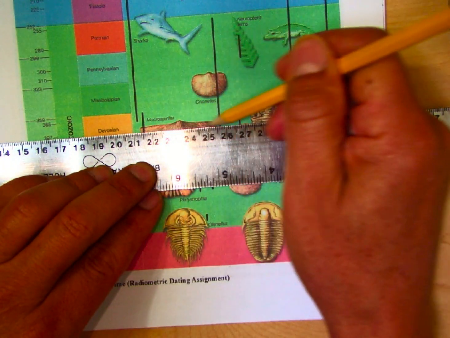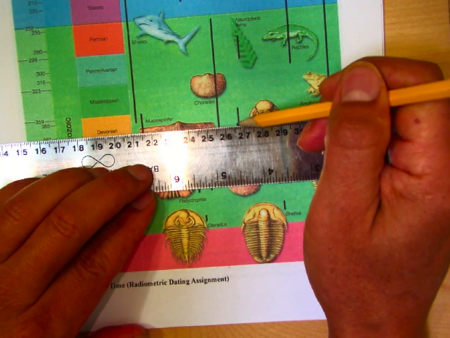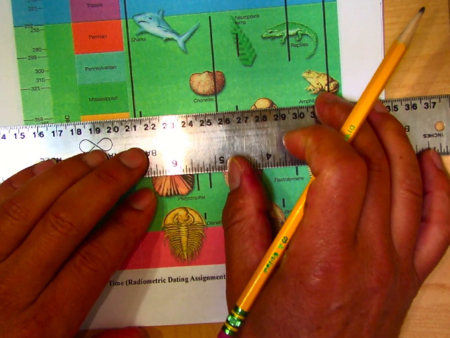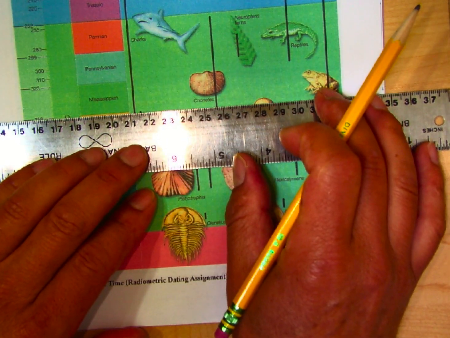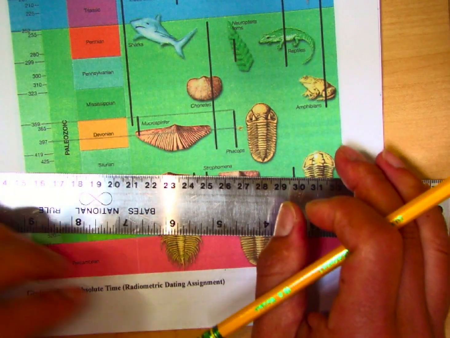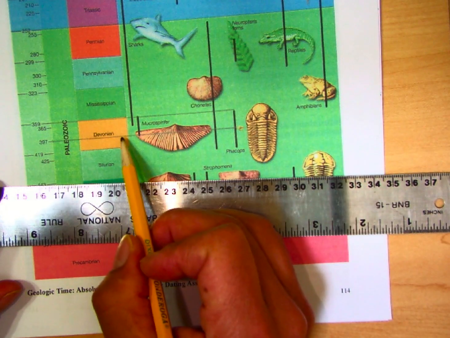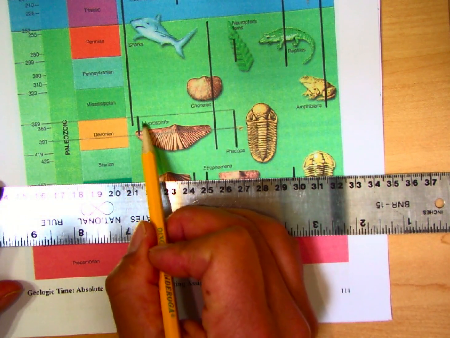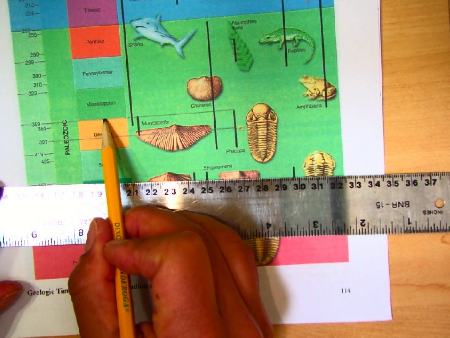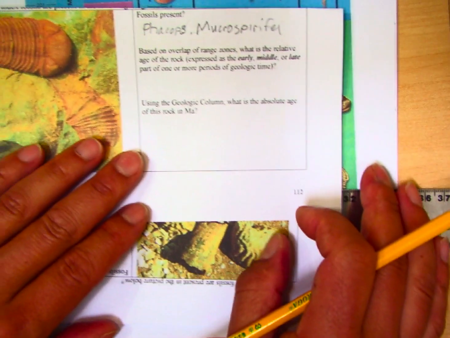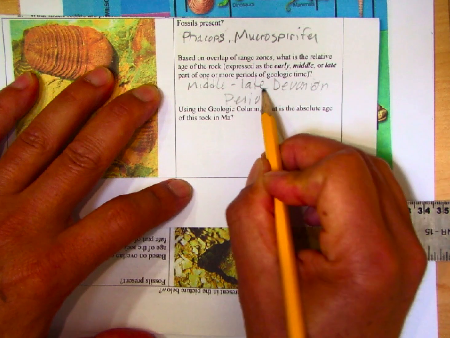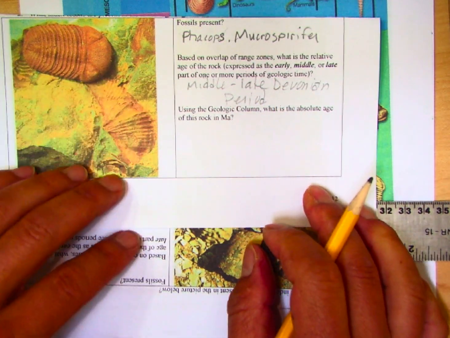So if I draw a line at the base of Macrospirifera here, and I go out Devonian there, and then I see that they both kind of end at the same time. In fact, I want to pick the top of Thacops here, so right in here. And so it looks like for both these fossils, the time based on their overlapping range zones, because they both coexisted at this interval of time, it would be middle to late Devonian. So on our sheet here, we would put middle to late Devonian. So it would be the Devonian period, middle to late Devonian.